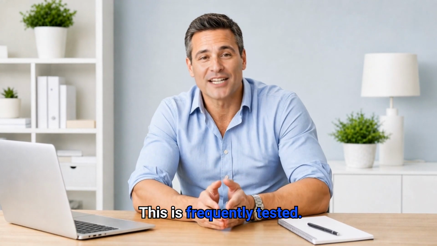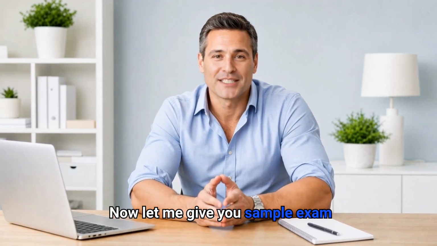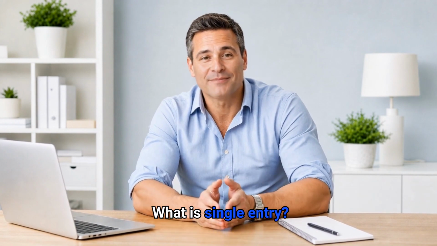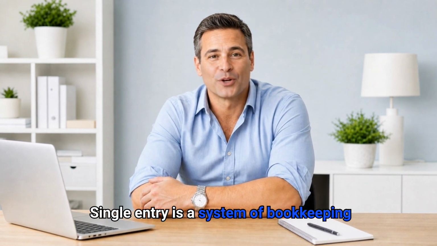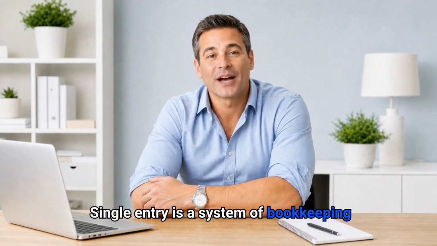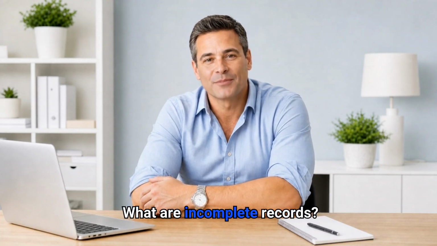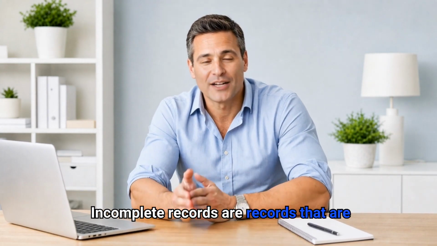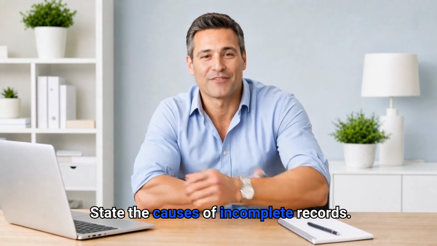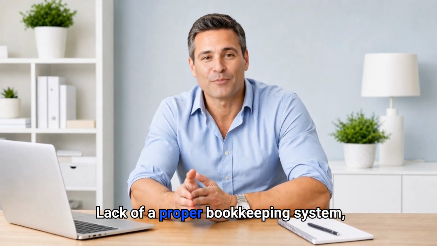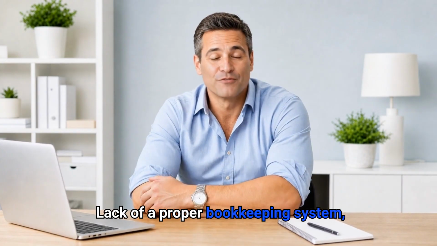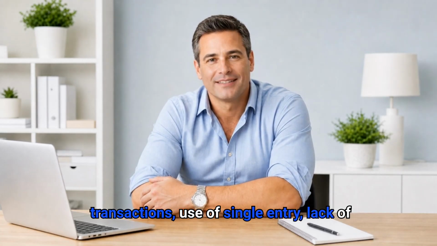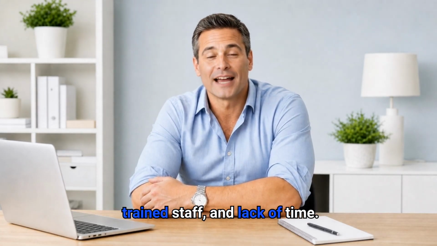This is frequently tested. Now let me give you sample exam questions to prepare you for your test. What is single entry? Single entry is a system of bookkeeping that does not follow the double entry system. What are incomplete records? Incomplete records are records that are not complete. State the causes of incomplete records: lack of a proper bookkeeping system, loss of records, omission of transactions, use of single entry, lack of trained staff, and lack of time.